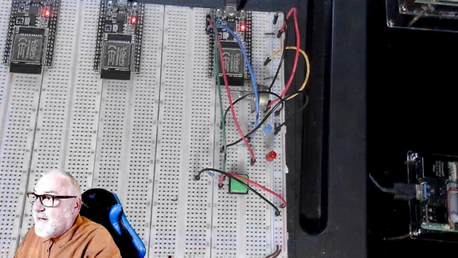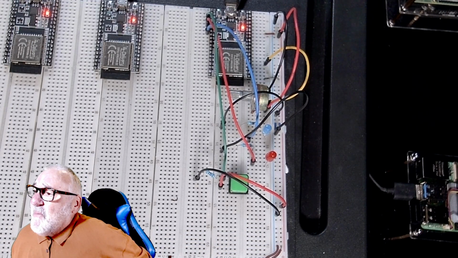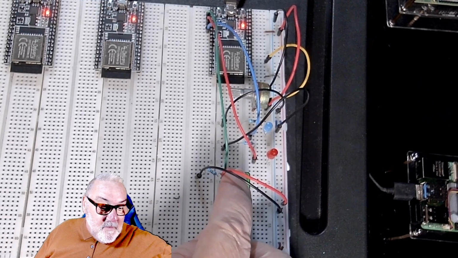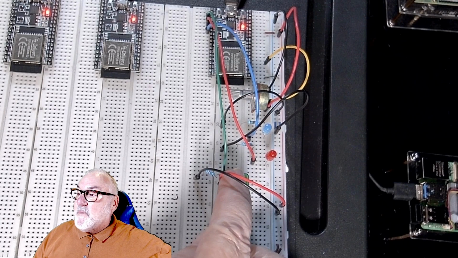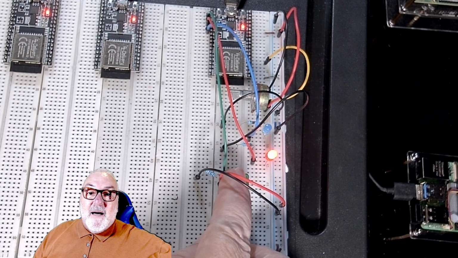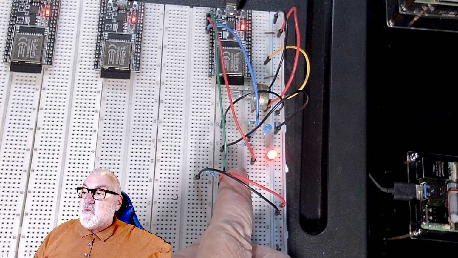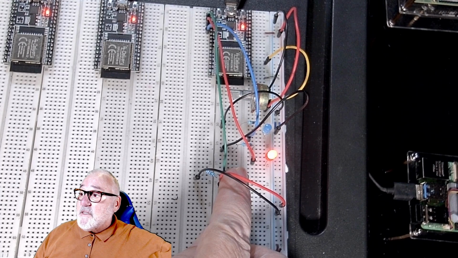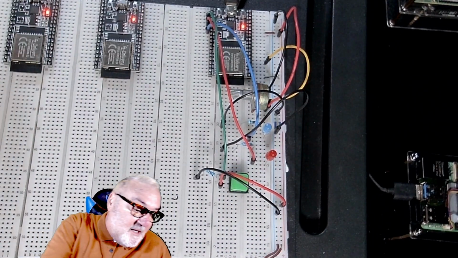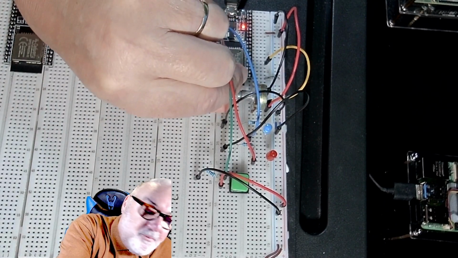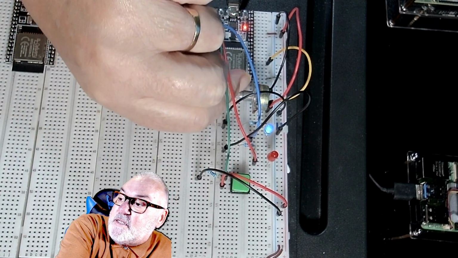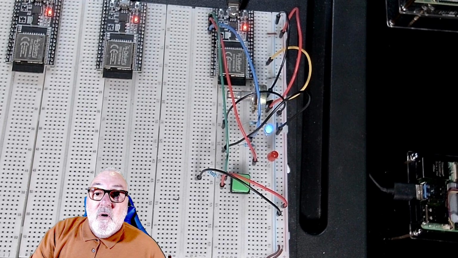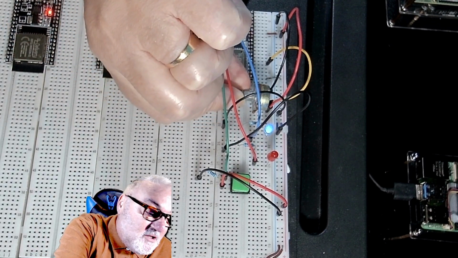So here we've got our little setup. I find this quite exciting. First thing I'm going to do is press the button and the red LED comes on. So that's the digital side of things working. It's a little bit awkward to get to the pot, but as I turn it up, you'll see the brightness get higher and higher. So there we go, we've got the analog side of things working.